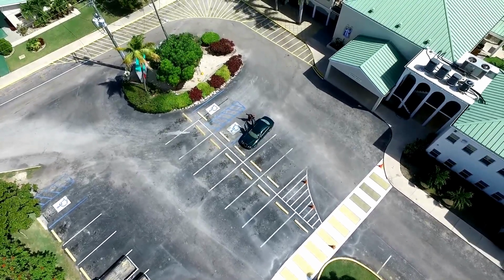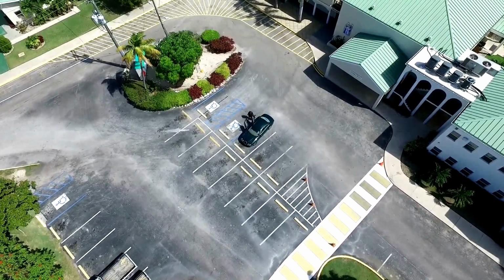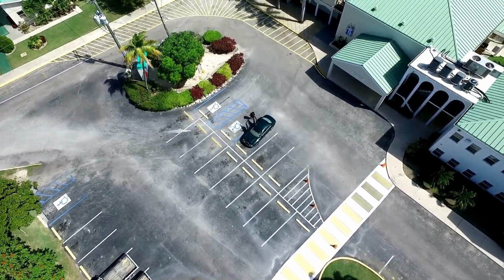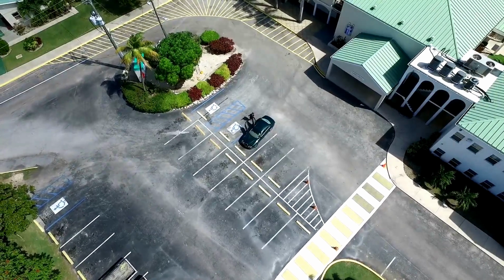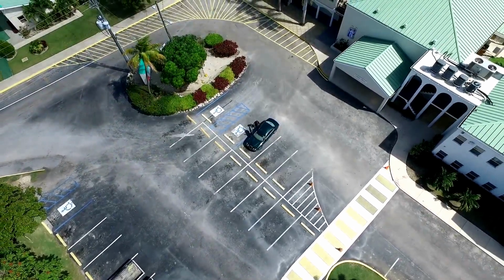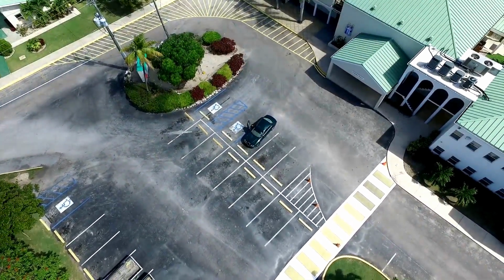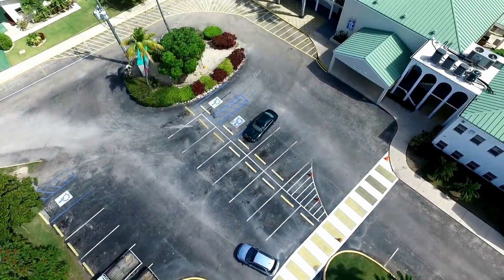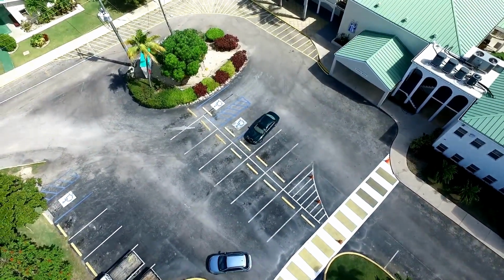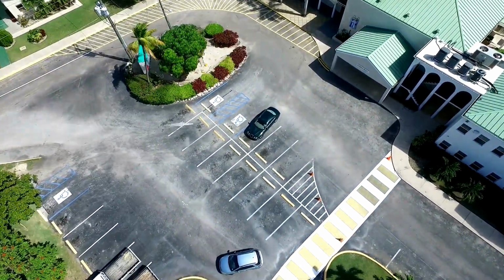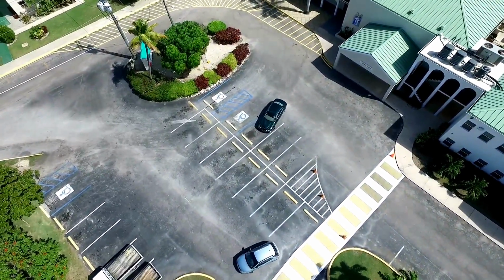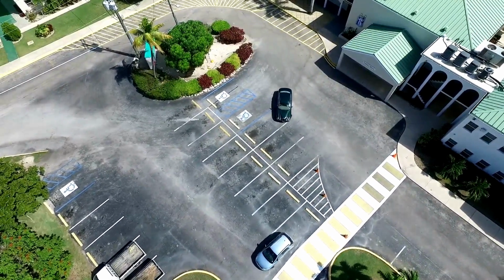But this was just to test that the quadcopter is just going to hover there with no problem. It is quite windy up there, but it's still working fine. At this stage, around 5 minutes into it, my battery is still around 80%. So really impressed, and we're now ready to go back home.